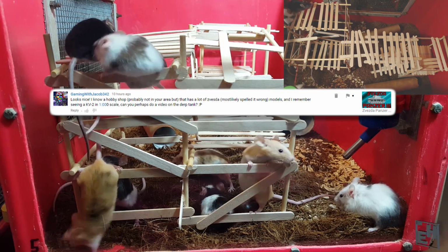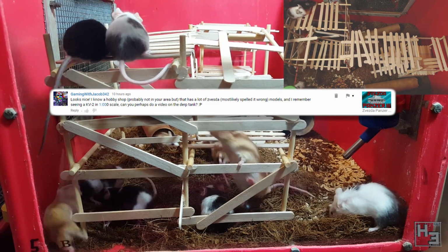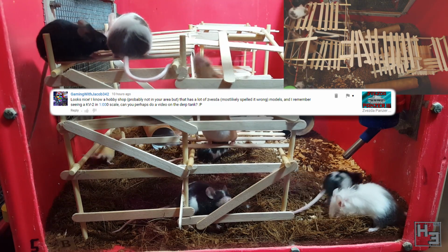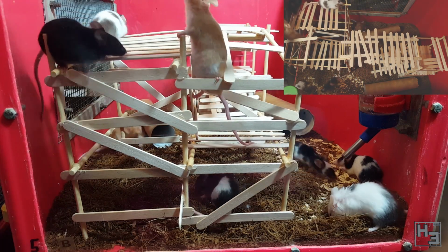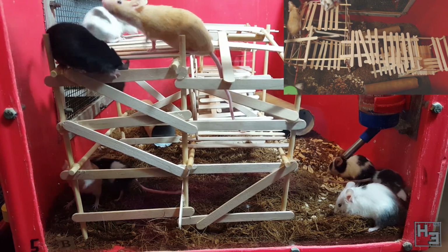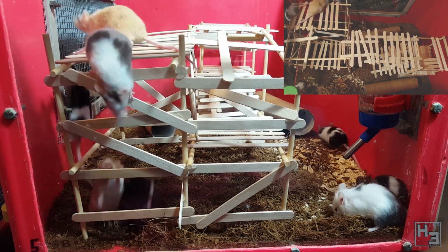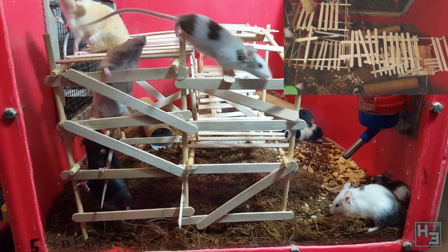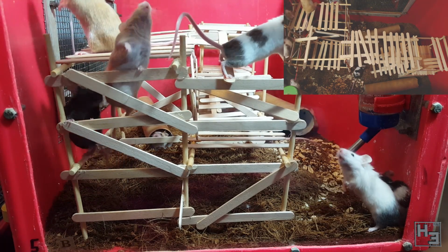Jacob says, looks nice, and mentions seeing a KV2 in 1/100 scale. Can you perhaps do a video on the derp tank? You are in luck. The KV2 is one of the kits I picked up. I just can't resist that derpy little beast. I will do a video on it soon.